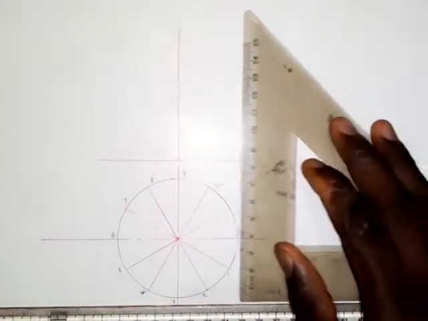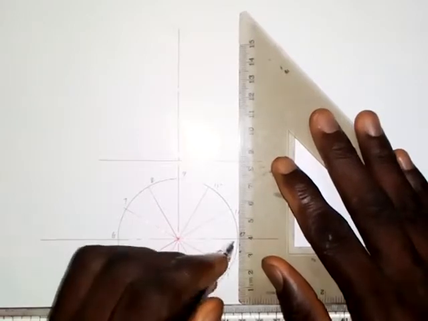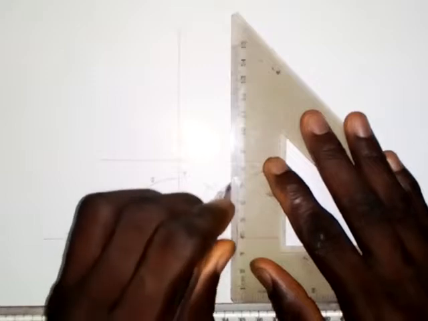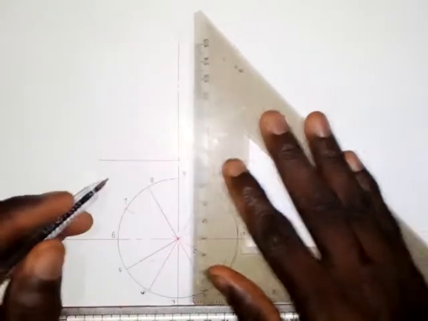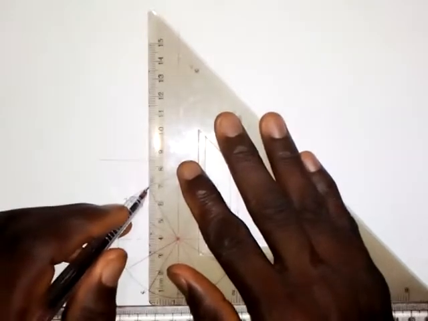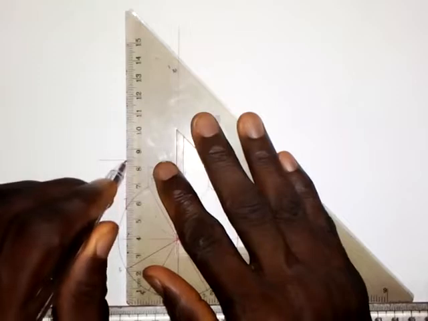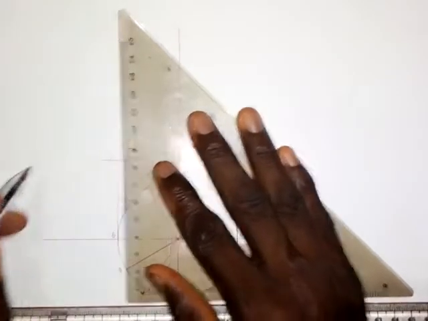So the next thing to do is that we are going to draw a vertical line from this point, so point 0, and we draw from point 11, from point 10, then we have drawn that of point 9, so from point 8, so from point 7, and also from point 6 here. So we draw a vertical line.